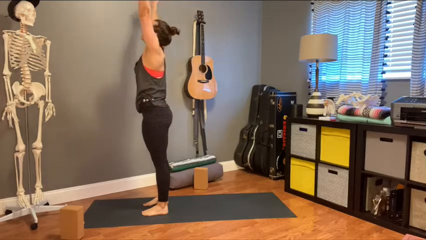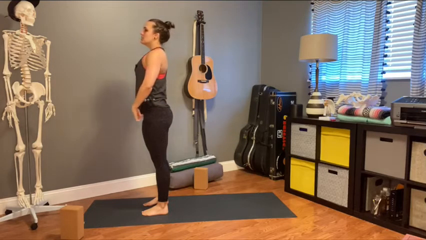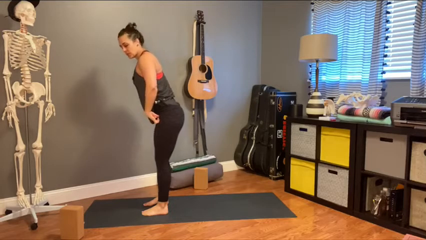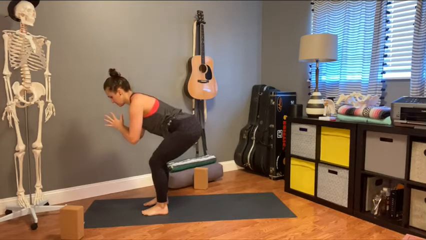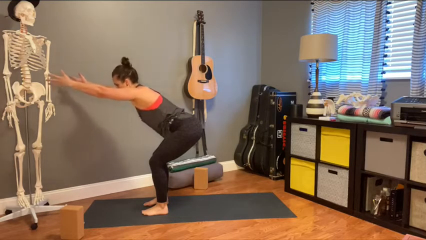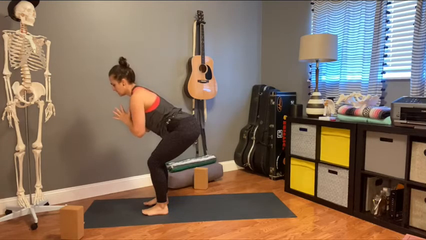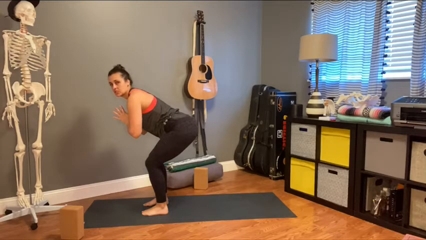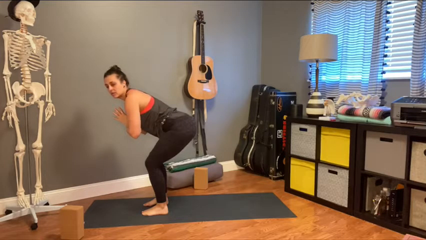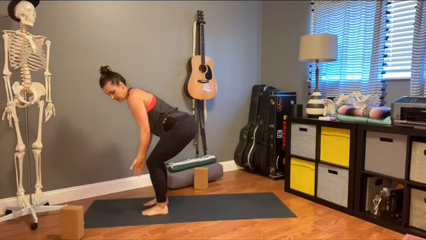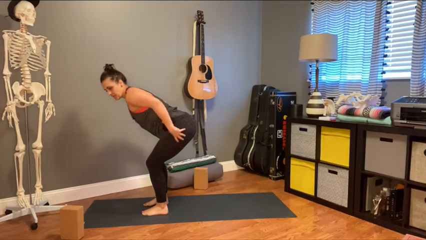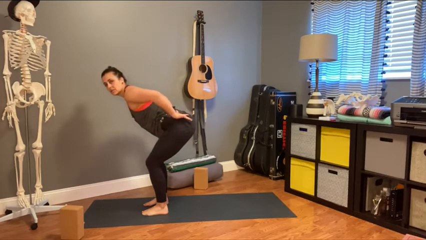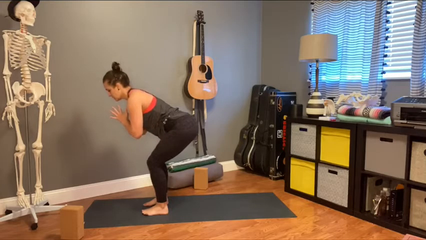Inhale, reach up. As we exhale, can we initiate movement at the hips coming into chair pose? Go as slow as you need. You can bring the arms out in front. You can bring the hands to heart center. As you're here in this position, this chair, notice how you load or distribute that load through your feet. Notice knees, notice hips, notice the orientation of your pelvis.